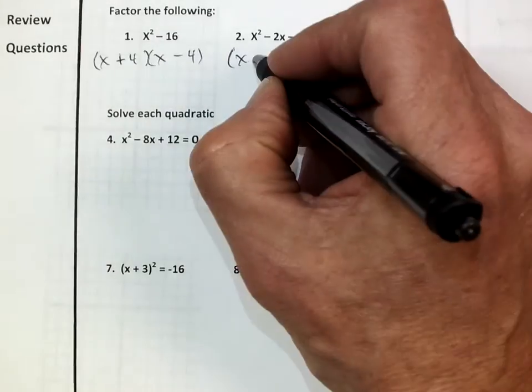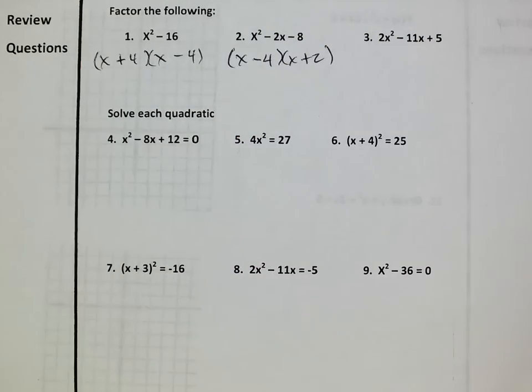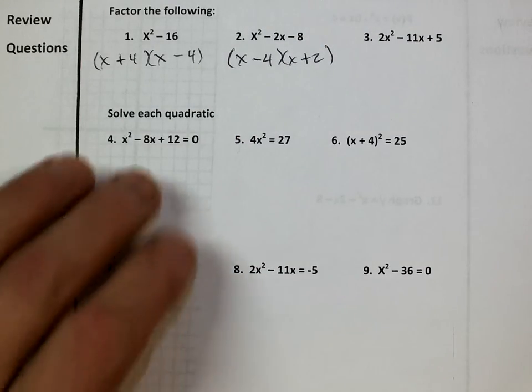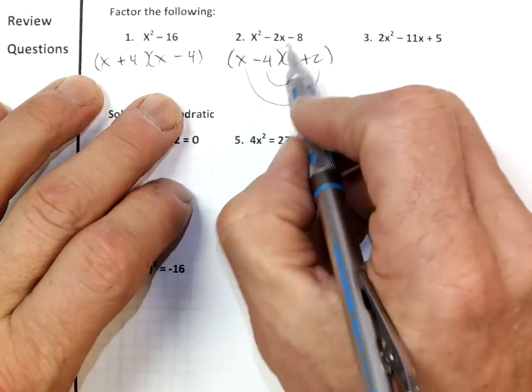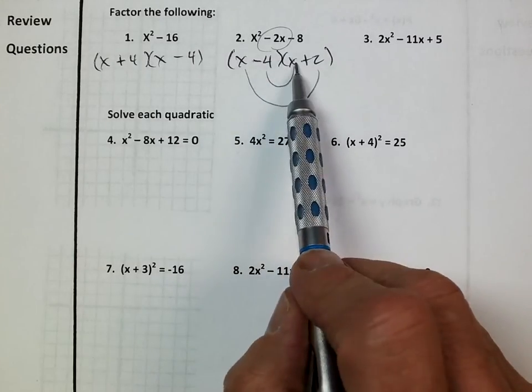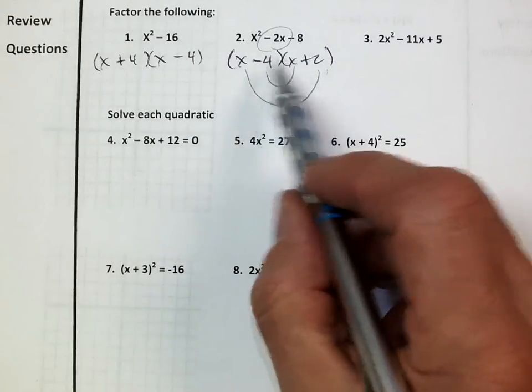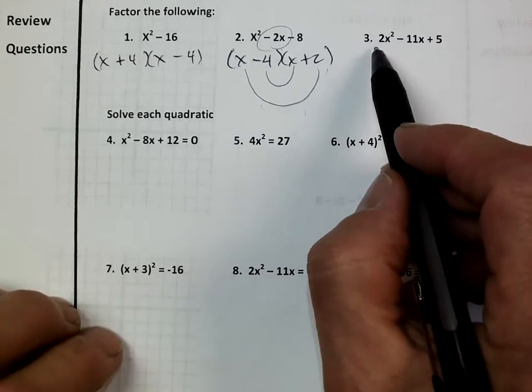So I'm going to go negative 4 and a positive 2, because we have a way to check, and the way we check is with our double smiley. Our double smiley helps us make sure our middle term is right. So our double smiley here is a negative 4x and a positive 2x. Negative 4x and positive 2x do add to a negative 2x. So this is the correct factoring. Thumbs up?